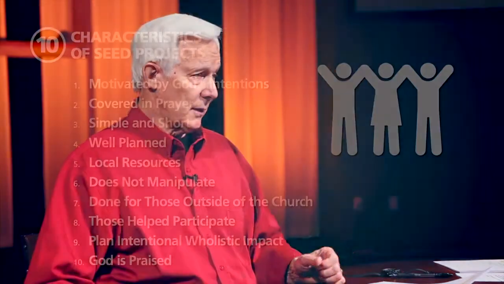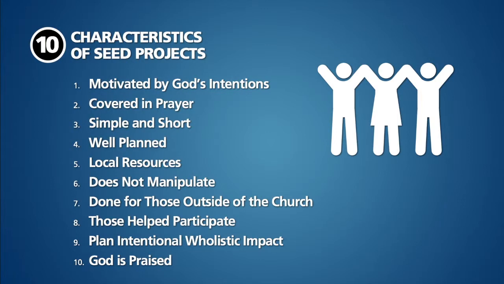Finally, when the project is done, who gets the glory? Do we want the people to come around and say to us, "Oh, what wonderful folks you are"? Or do we want them to say, "What a good God you have. I want to know more about him"? So the final characteristic is that God is praised, not us. Now, if we're praised along with it, that's fine. But we want to draw attention to the reason we're there, and that's God and his great compassionate love.